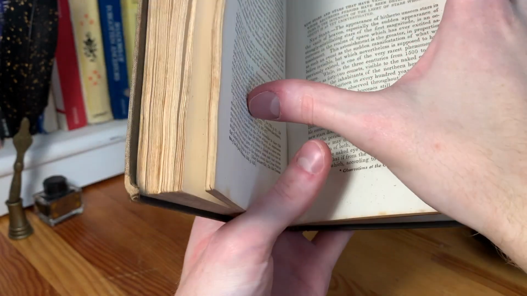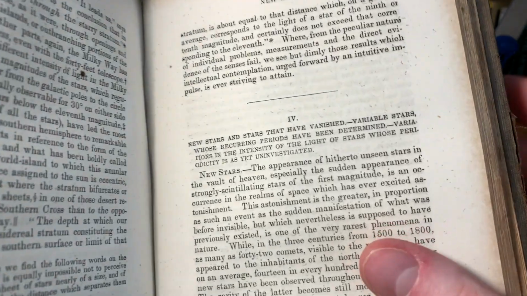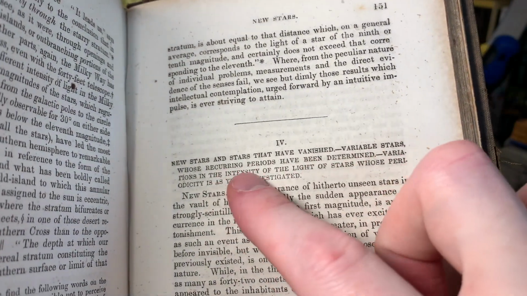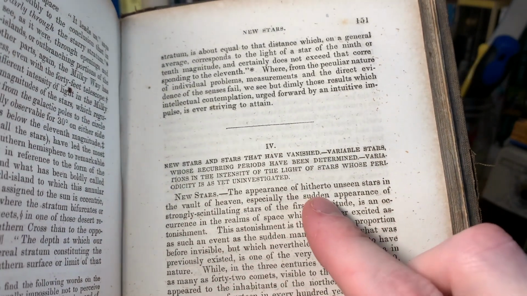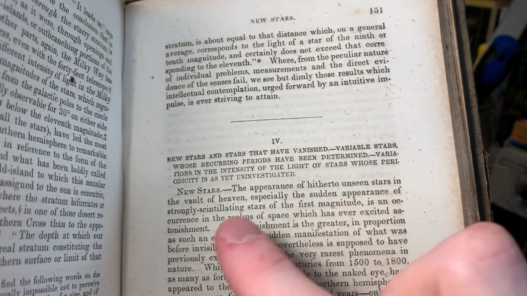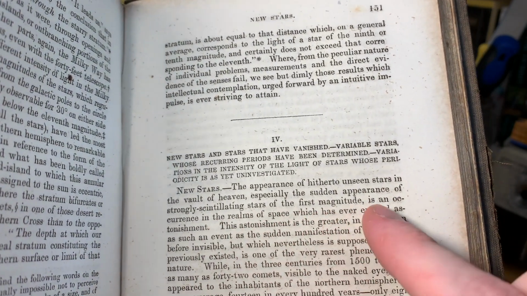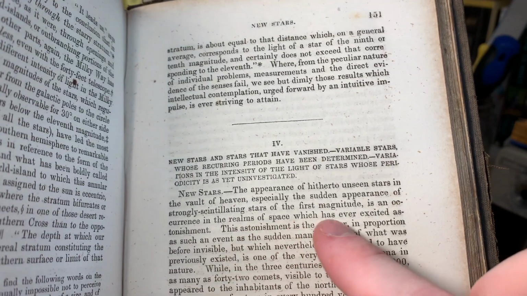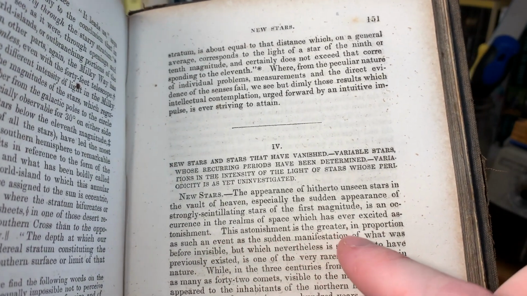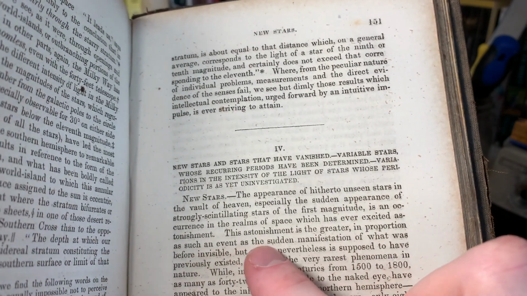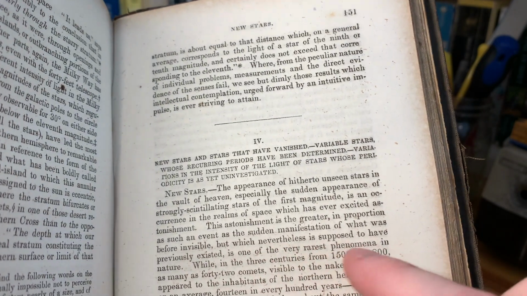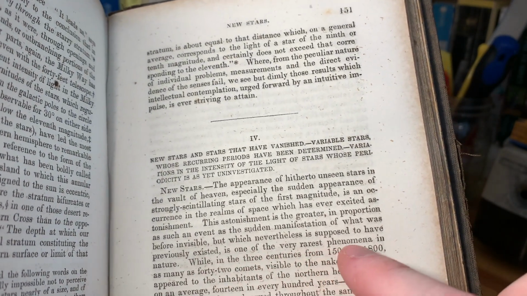And then here we have a section for new stars and stars that have vanished. So here it says, new stars. The appearance of hitherto unseen stars in the vault of heaven, especially the sudden appearance of strongly scintillating stars of the first magnitude, is an occurrence in the realms of space which has ever excited astonishment. This astonishment is the greater in proportion as such an event as the sudden manifestation of what was before invisible, but which nevertheless is supposed to have previously existed, is one of the very rarest phenomena in nature.